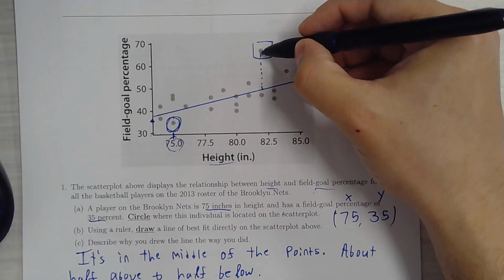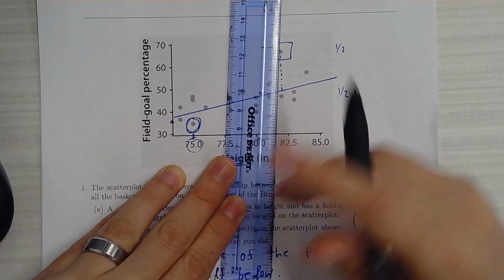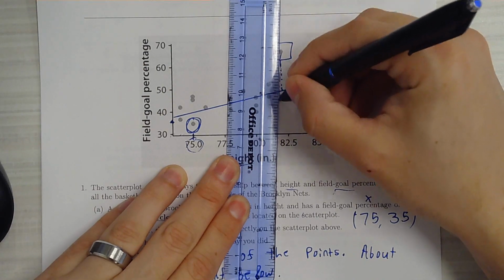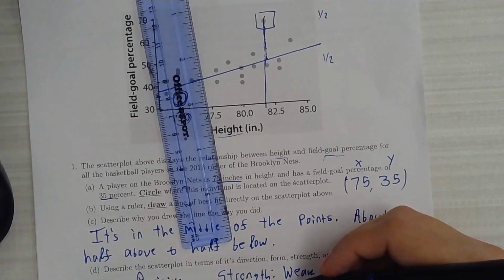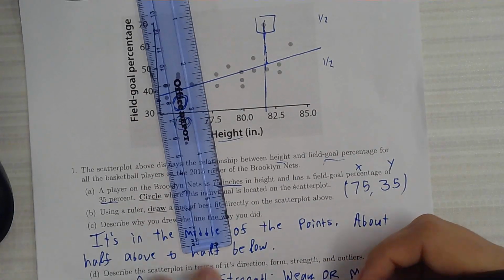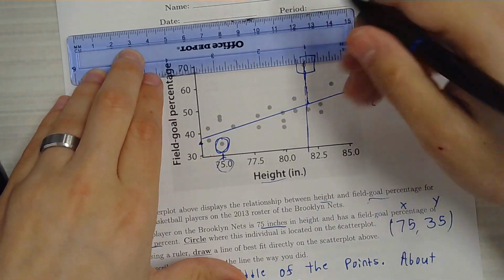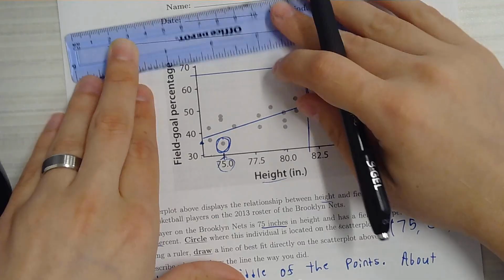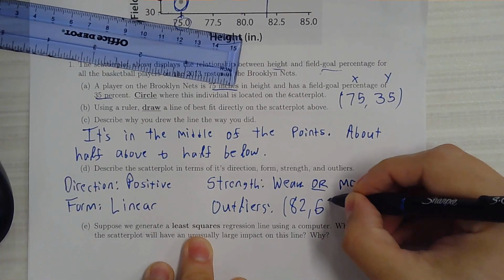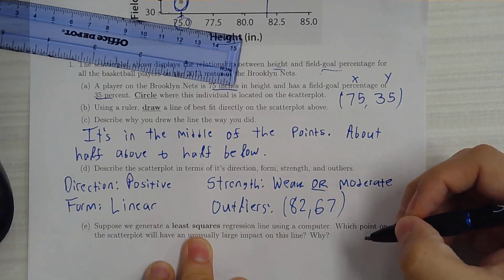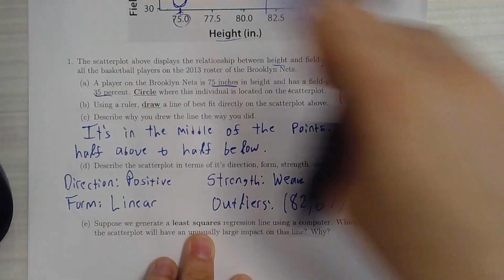So this is located at approximately, let's see what the x value is here. That's about 82 on the x. So I'm going to write down 82. And then on the y, it's at about 67, 67. Yeah, that's about right. So the outlier is there, and I don't see any other real obvious outliers.